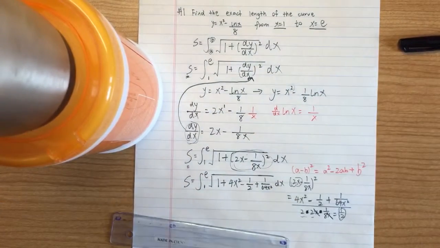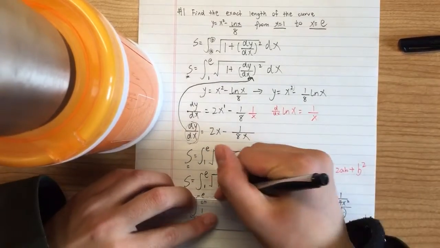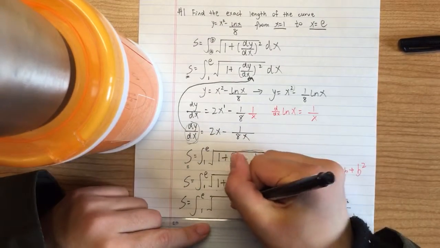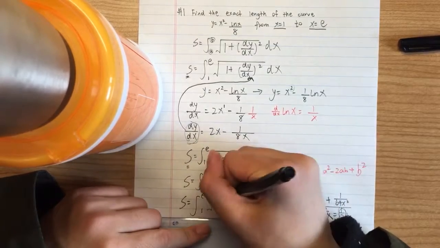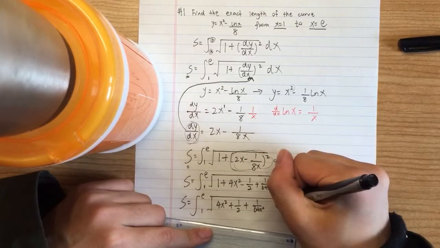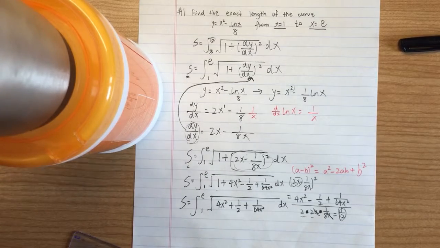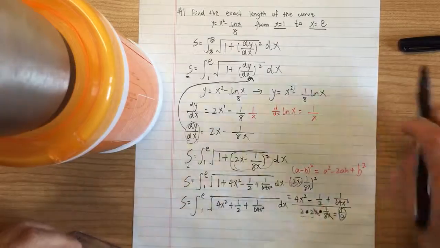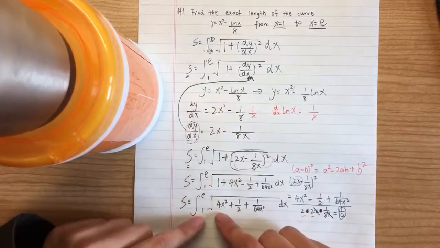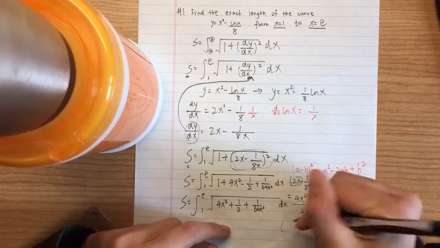Okay, so we still need to simplify this. Constant 1 minus 1 over 2 equals 1 over 2, plus 4x squared plus 1 over 64x squared, dx. Okay, so now we observe that for this one here, we can combine these 3 terms into this form.